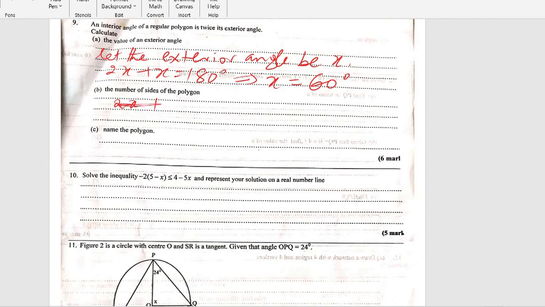Now the number of sides of the polygon. Since it is a regular polygon, if it has n sides and each exterior angle is x, that's 60 degrees. It means you have 60 degrees times n. The sum of the exterior angles gives 360 degrees. Making n the subject, n will be 360 divided by 60, sorry, it will be 6.